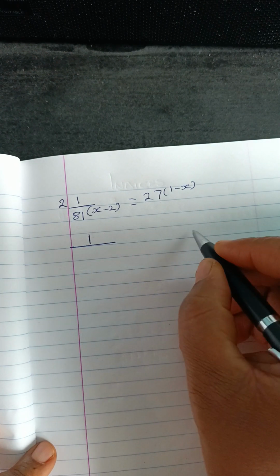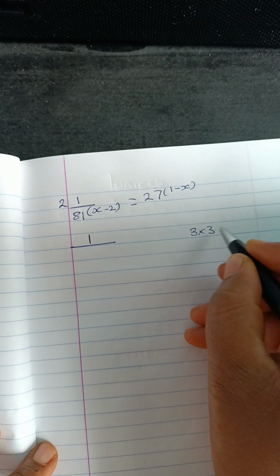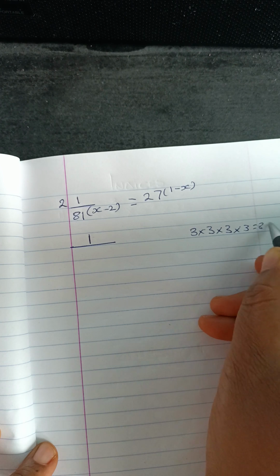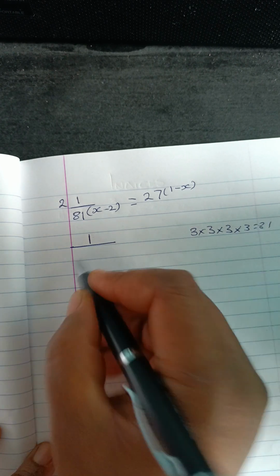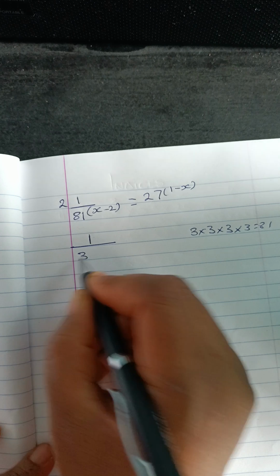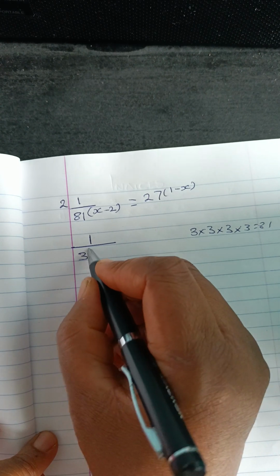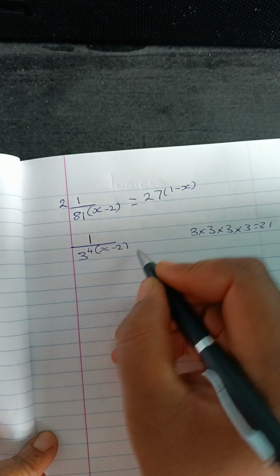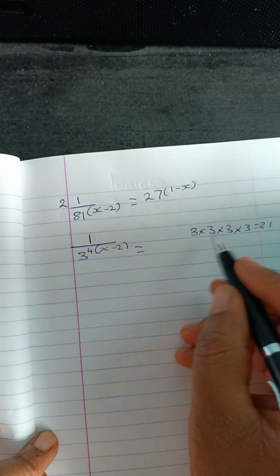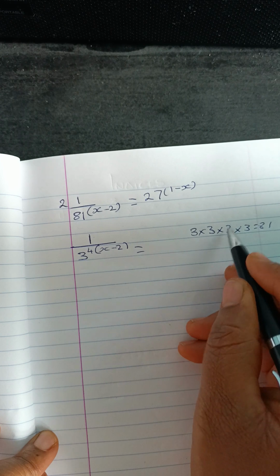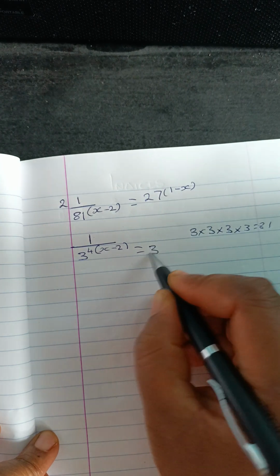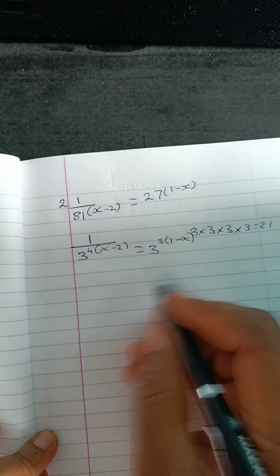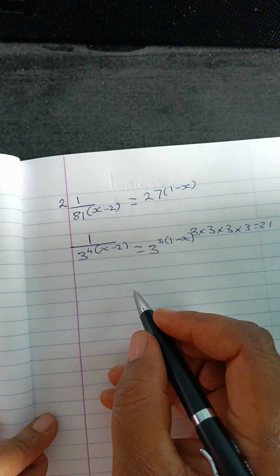Because 3 times 3, 9, 9 times 3, 27, 27 times 3 is 81. So that's 1, 2, 3, 4. So 3 in 4 places. So we have 3 raised to the power of 4 bracket x minus 2 equal to, this is 3 times 3, 9, 9 times 3, 27, 3 raised to the power of 3, bracket 1 minus x. Now what do we have next?